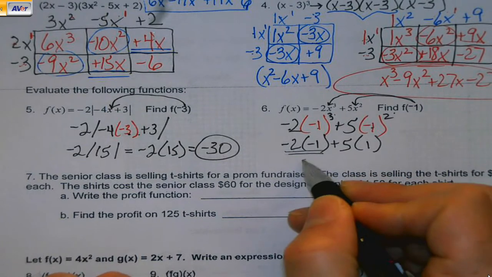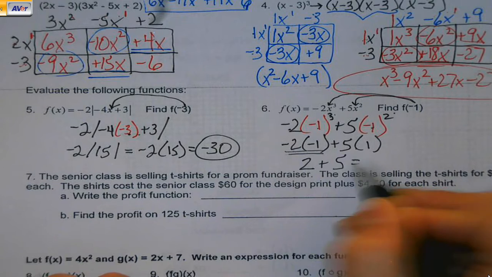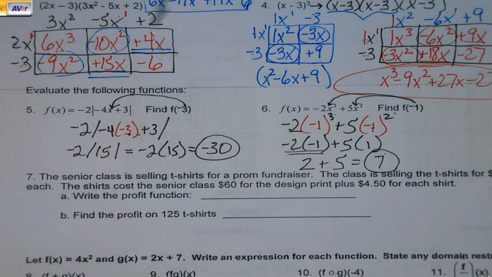Multiply, times negative is positive. And I can get to my answer. But if you're going to use the calculator, remember, you've got to use parentheses here or your answers won't come out right. You can't just use the multiplication button. It's just something to keep in mind.